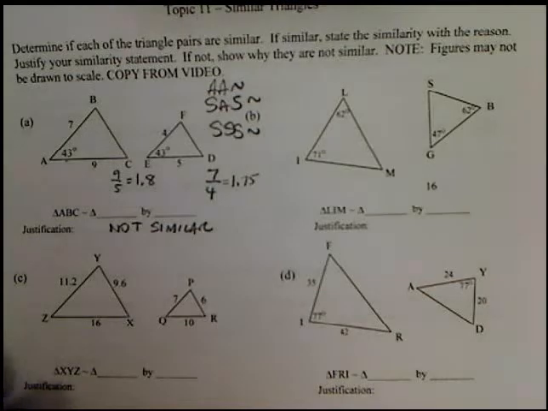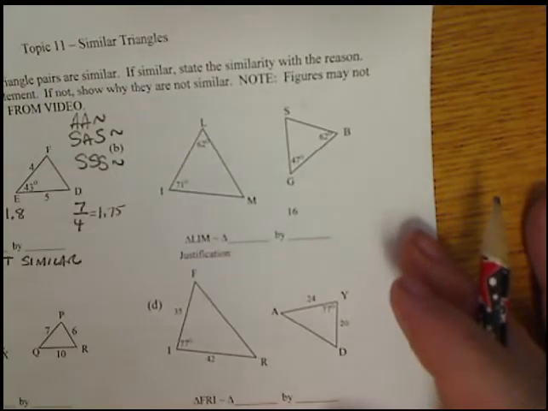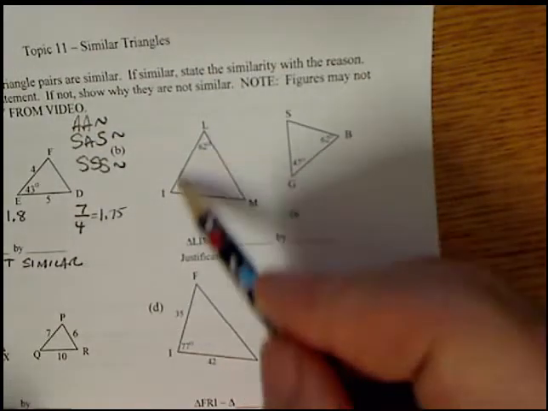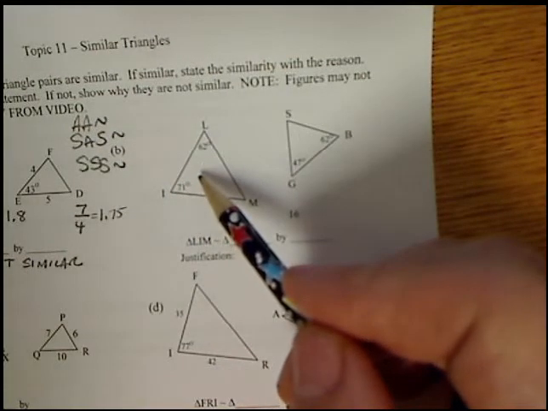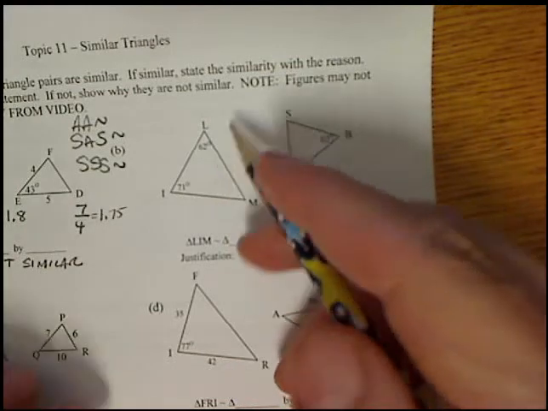Now, when you work with the sum of the angles in a triangle, usually when you're doing angle-angle, you'll have 2 of the angles and you have to find the third one. If I add these 2 together, I get 133, and if I subtract it from 180, I get 47.